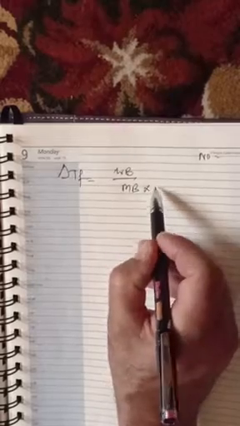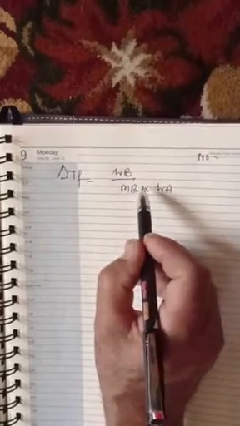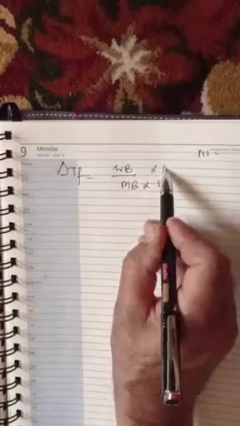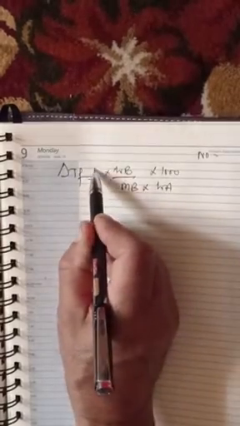Now let us determine the molecular mass of the solute from this equation.